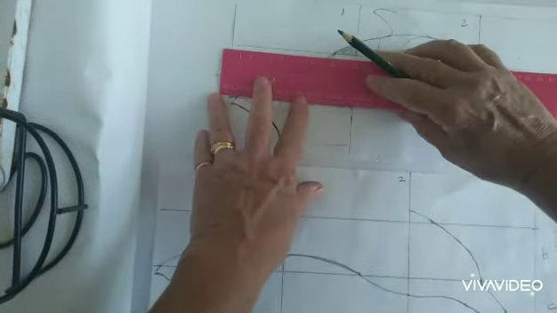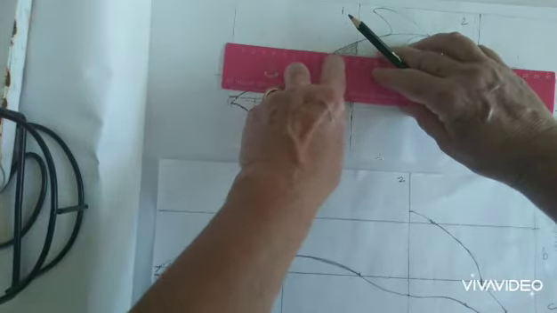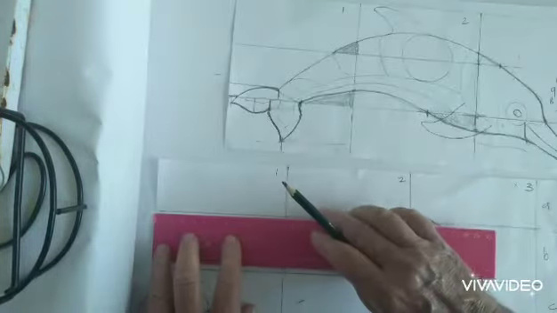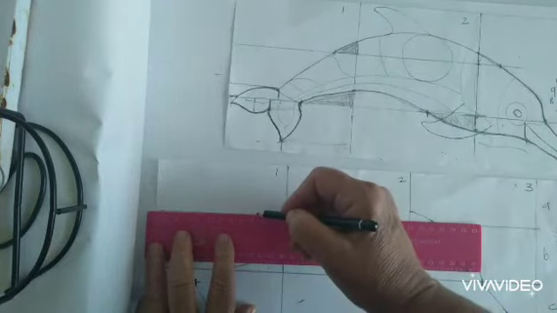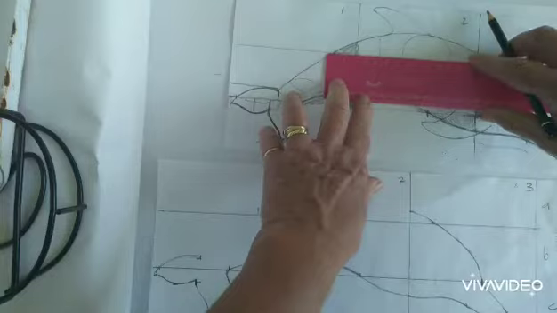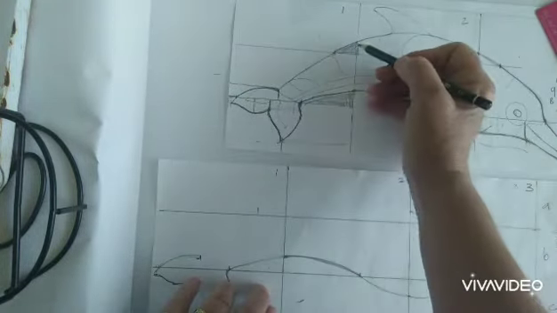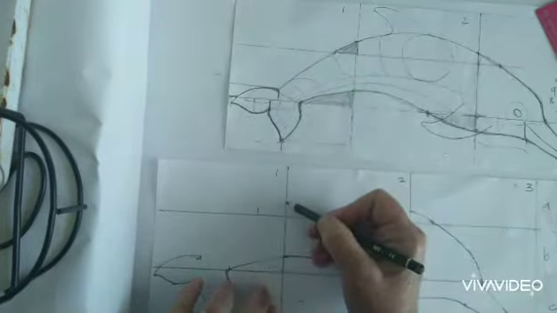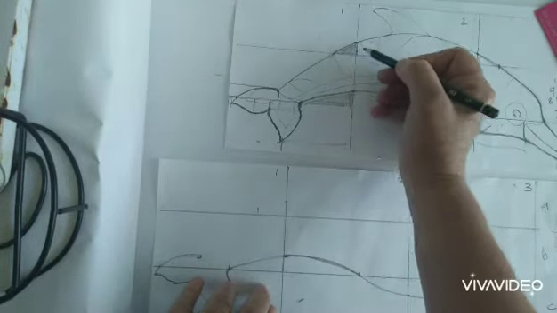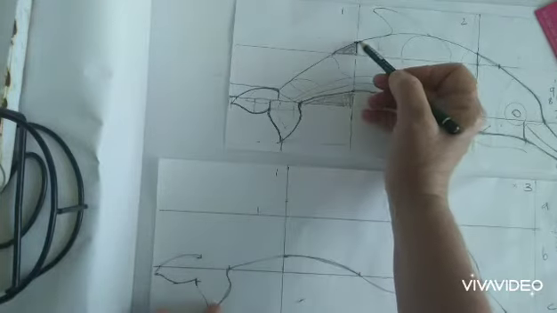We can either measure from the edge of the page to that line, which is 9.5. There we go, 9.5. Or you can measure that little section. It's up to you. Yeah, more or less 2 centimeters. Okay, and then you can see with your eye, or you can measure, it goes up to there. And then I'm doing that shape.